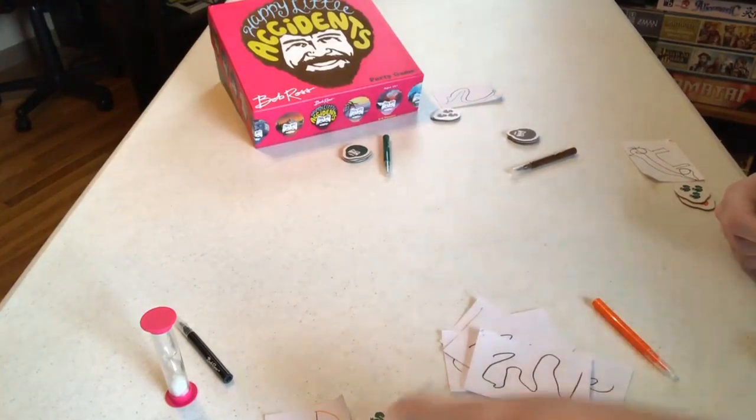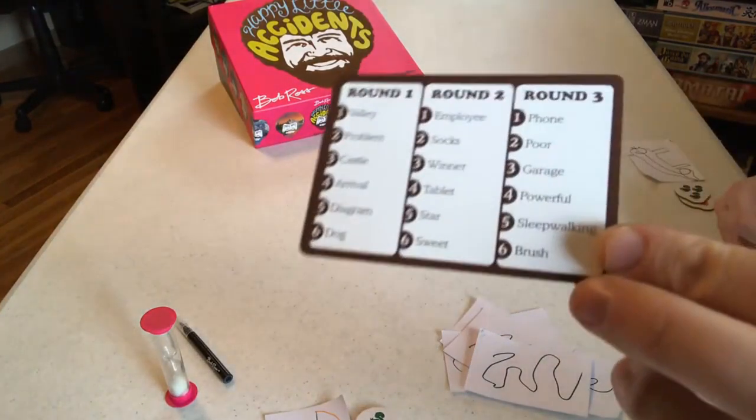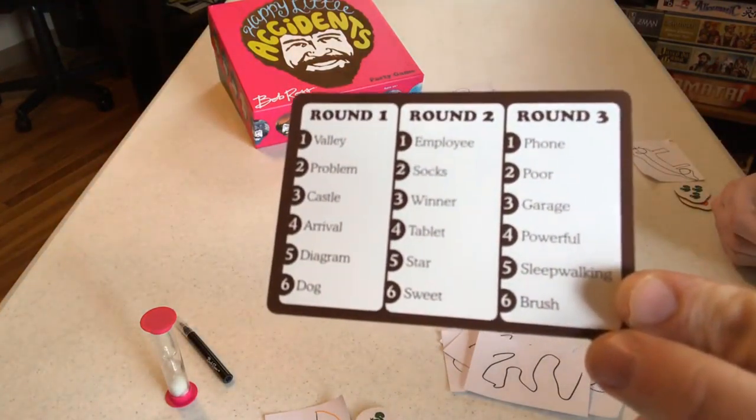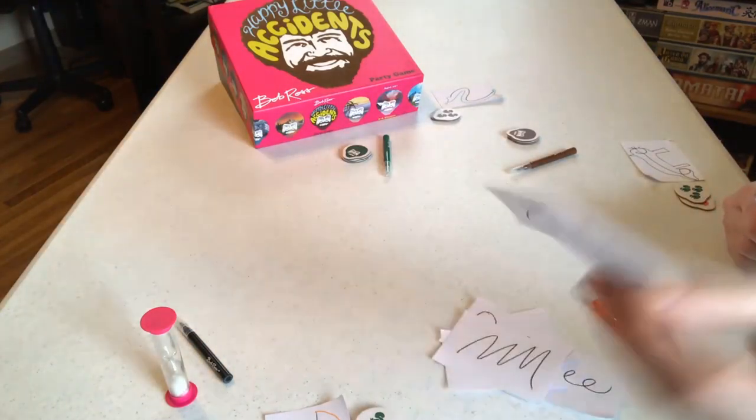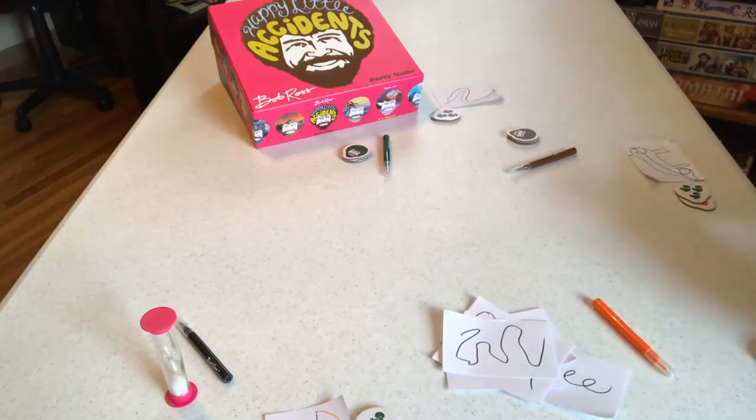So the next rounds we would look at these, the round 2 words. And then at round 3 we would look at the round 3 words. And that's the game. It's simple. We're going to just do some doodling from our accidents. Whoever has the most squirrels is the winner. And that is Happy Little Accidents, the Bob Ross party game.